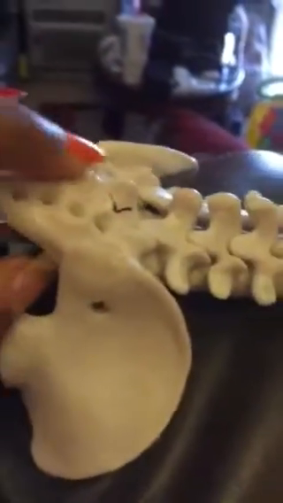Okay, they're there. Position of the intervertebral disc, which is those little discs right there. And then the lumbar vertebrae. So there's 5 here, and this is the lumbar. And there's 5, and then the sacrum is here.